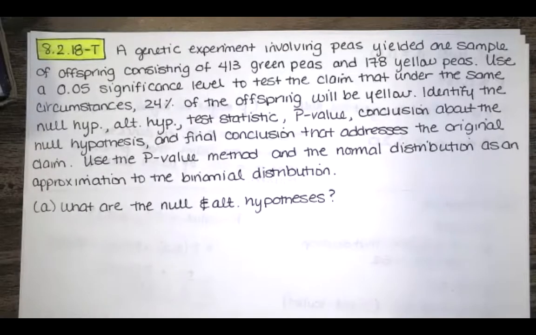In this video, we solve problem 8.2.18-T from Essentials of Statistics, 6th edition by Mario Triola. The problem statement says a genetic experiment involving peas yielded one sample of offspring consisting of 413 green peas and 178 yellow peas. We're asked to use a 0.05 significance level to test the claim that under the same circumstances, 24% of the offspring will be yellow.